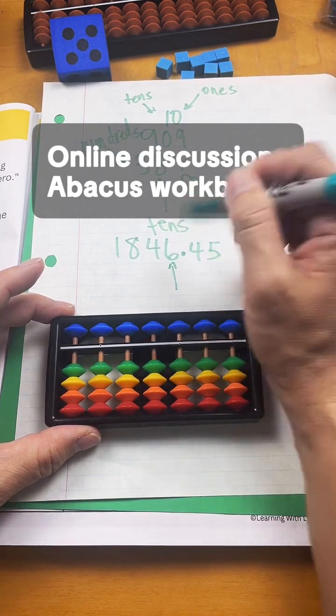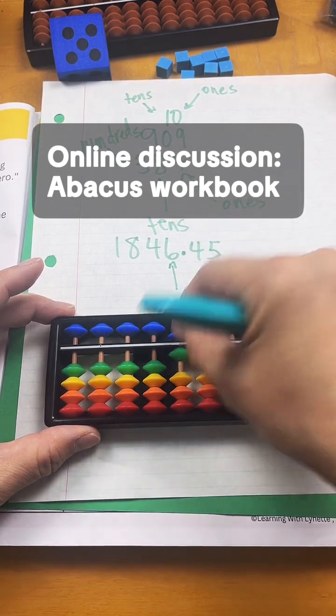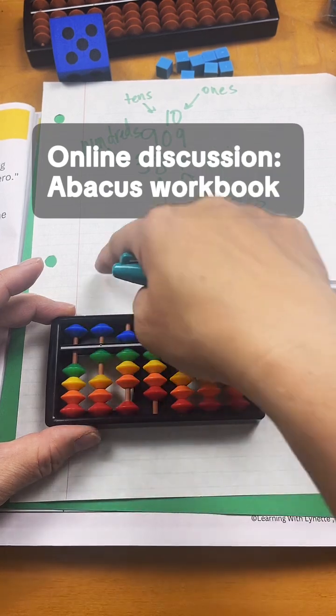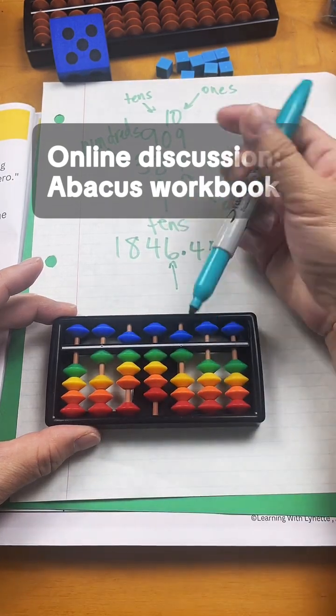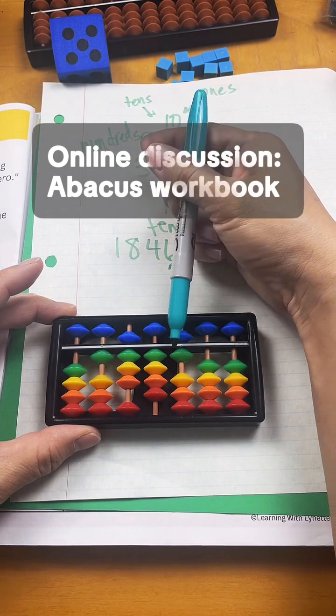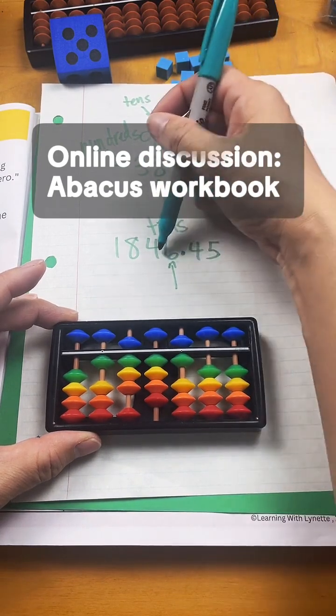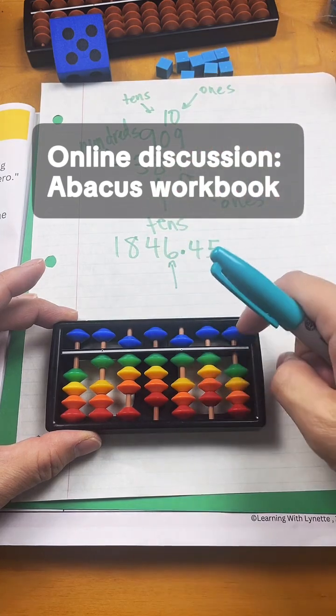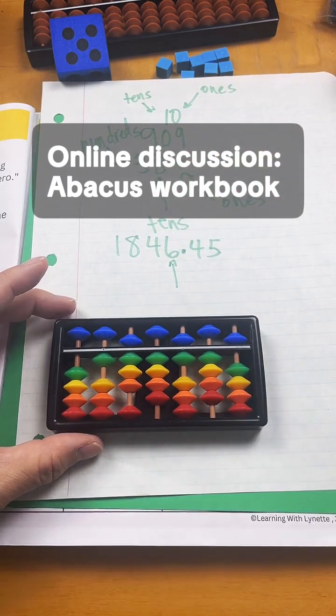Why would I want to start at the ones? Just so I know where my place value is. So it's 6, 4, 8, 1. Okay? So this is my decimal. My decimals are right here, right between the two columns. Right between these two columns is 4 and 5. So that's what the number is.